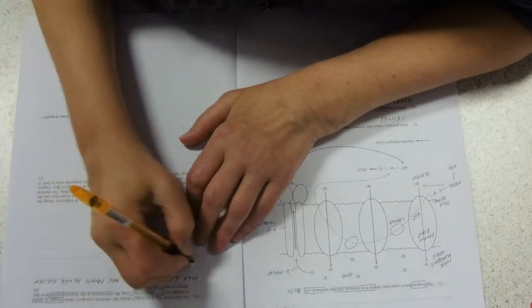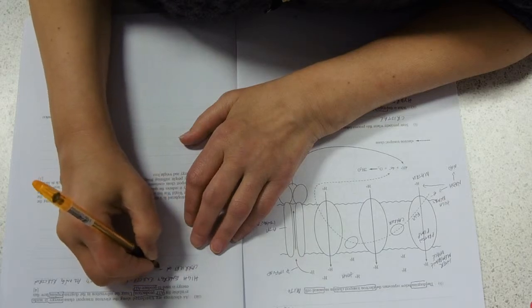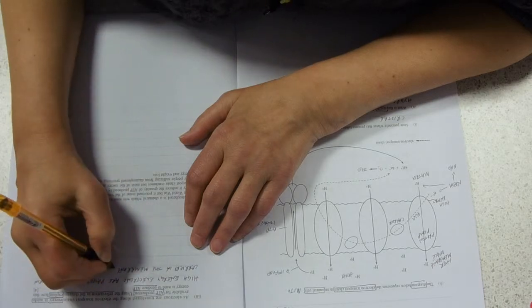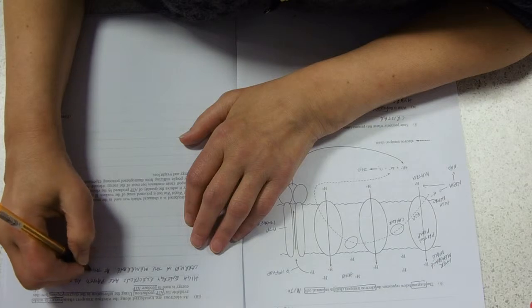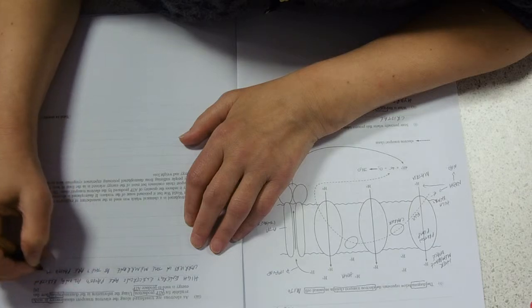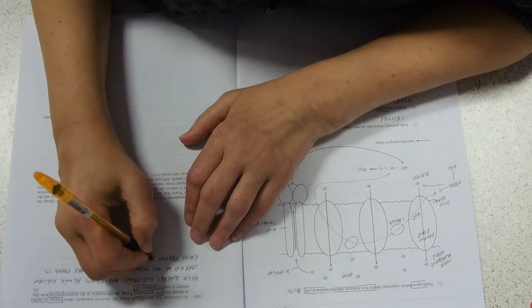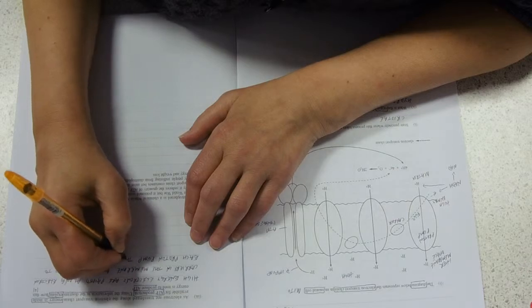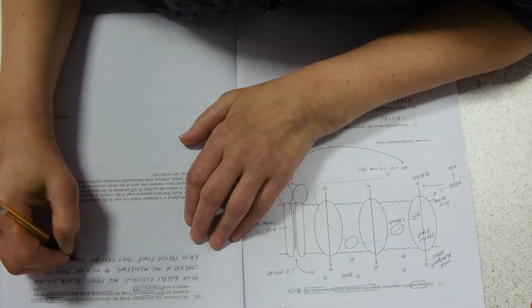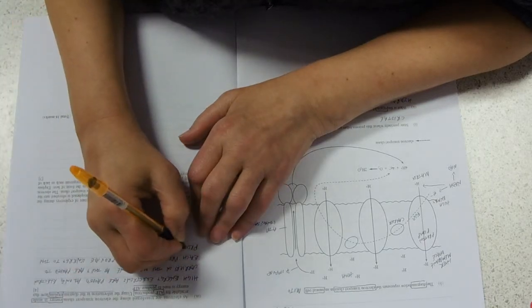Electron carriers in the membrane. As they're passed to each pump, they provide energy to the proton pumps.